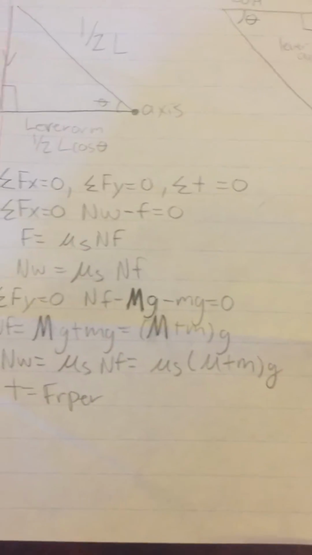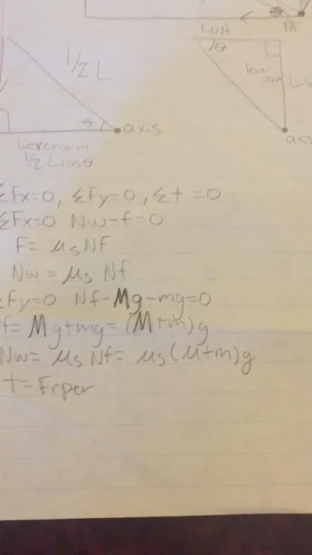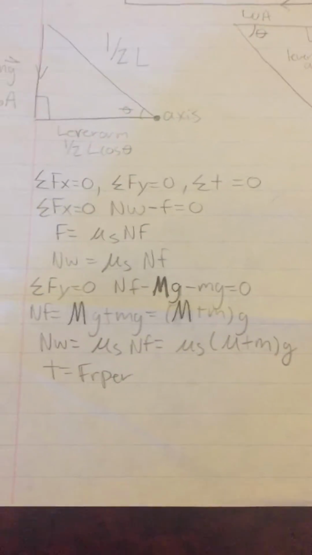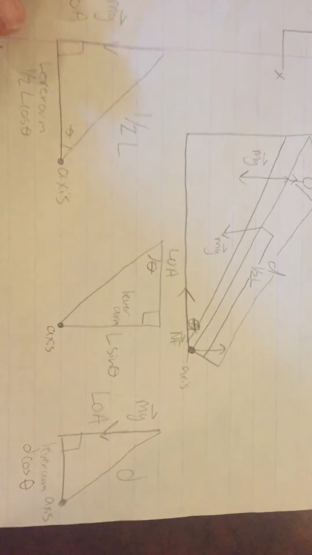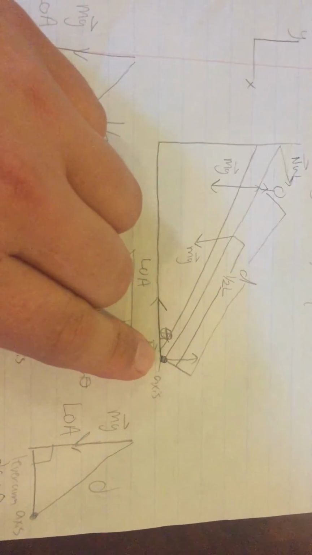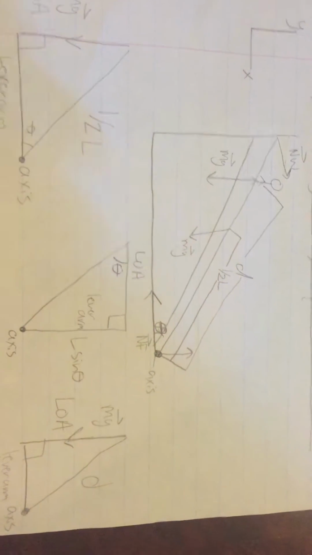So what I need to do is set the net torque equal to 0. The diagram shows that I chose the rotation axis, the most convenient choice, perpendicular to the plane and passing through the bottom of the ladder.